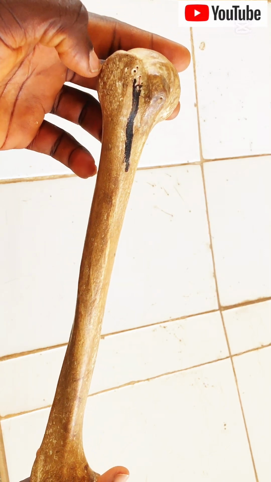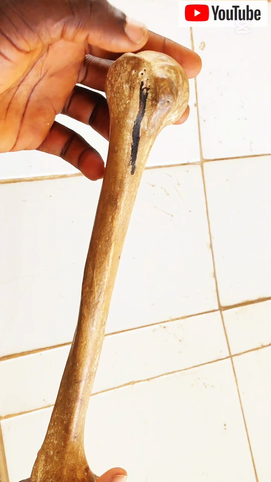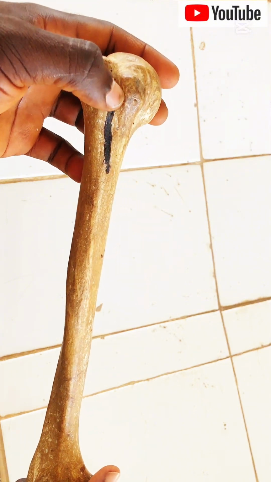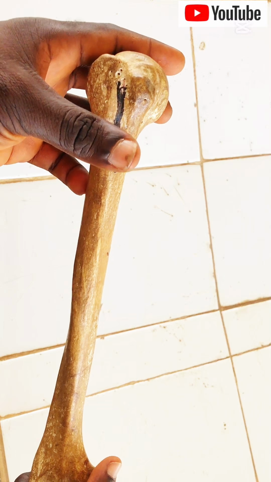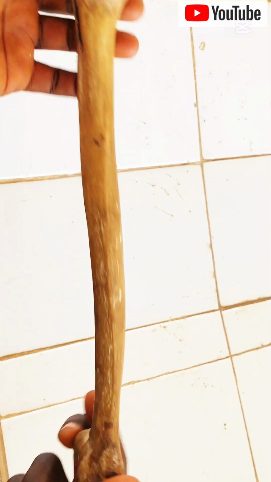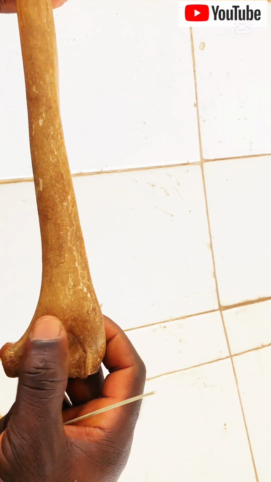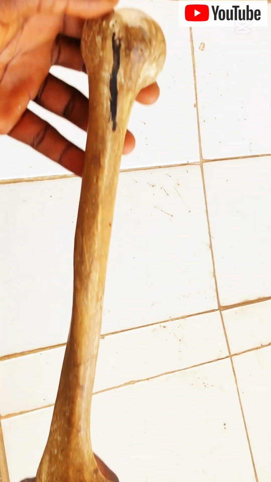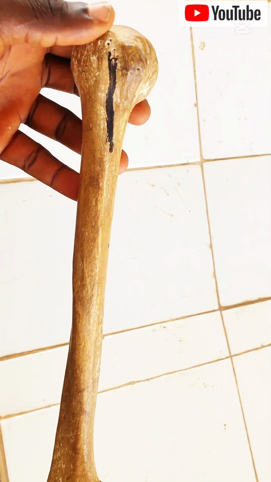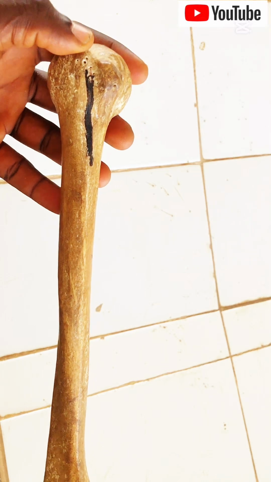Now, the second side determinant is that the greater tubercle, the lesser tubercle and the intertubercular sulcus will face anteriorly, while the olecranon fossa will always face posteriorly. So that is all about the anatomical side determination of the humerus.